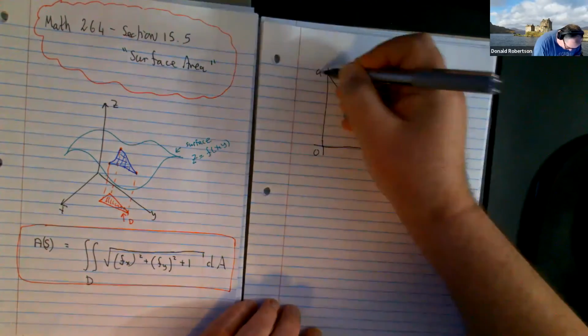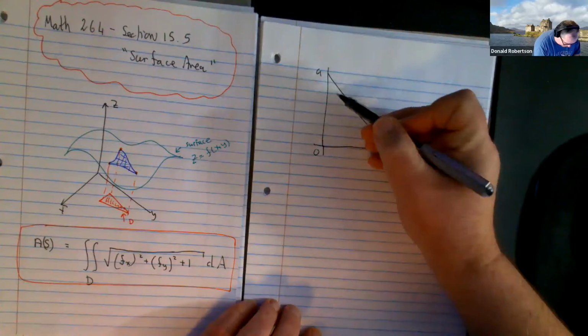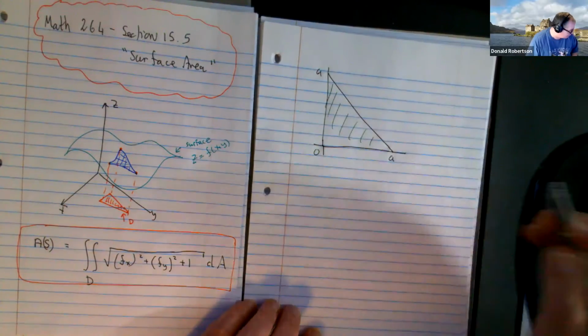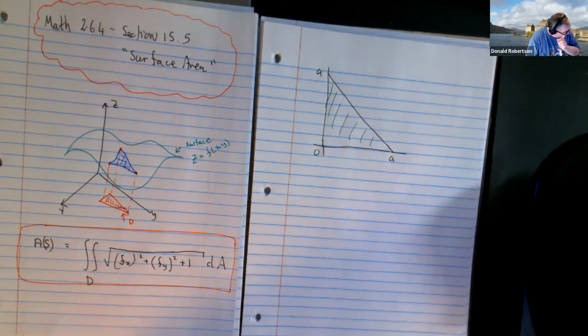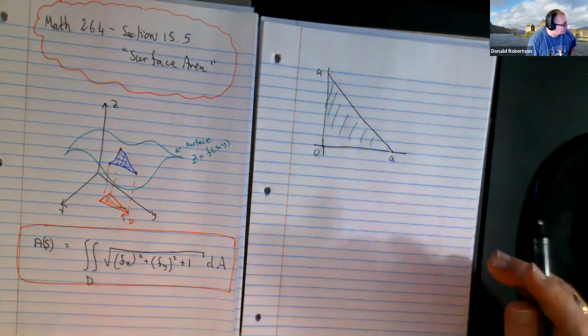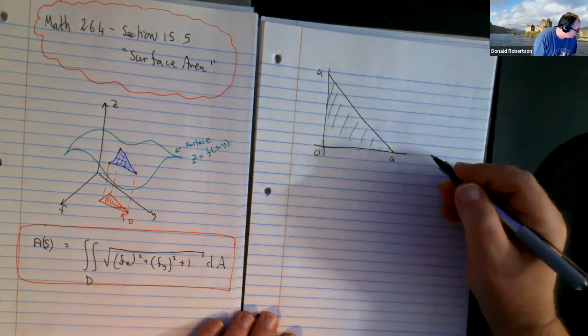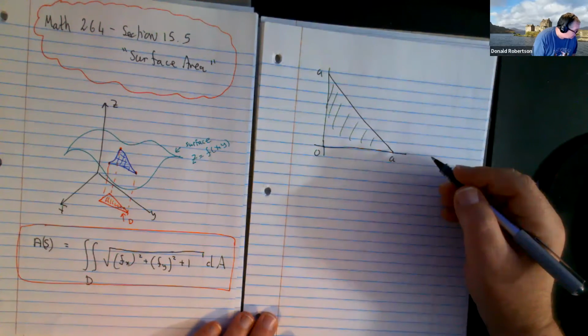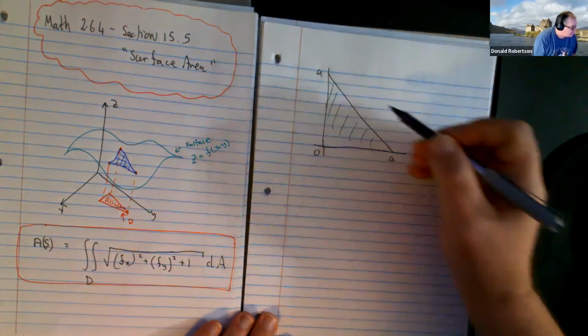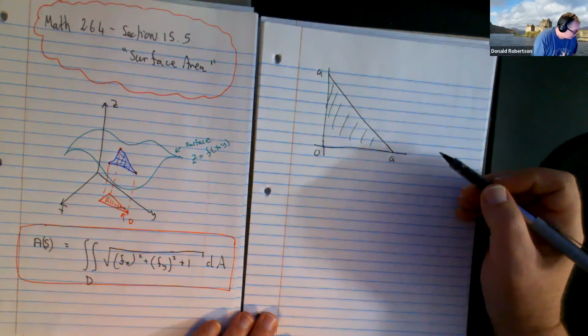So that's meant to say A, this is meant to say A. This is the region that we're interested in. And essentially we're being asked to find the center of mass of this shape. And what else did it tell us? It's an isosceles triangle, which is pretty obvious.